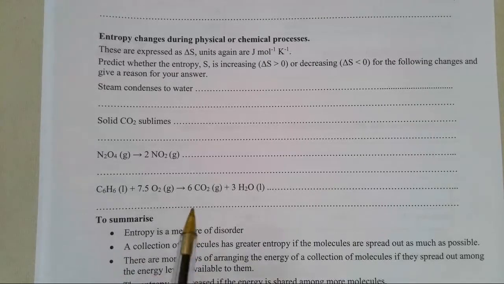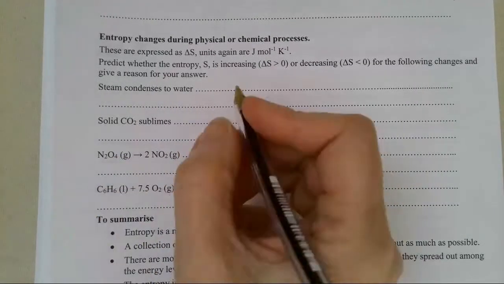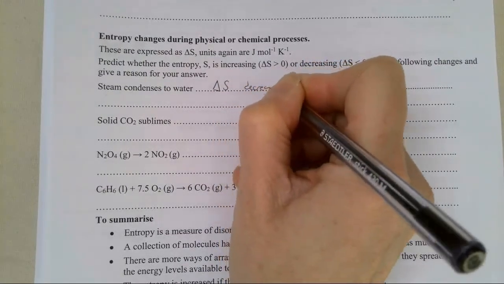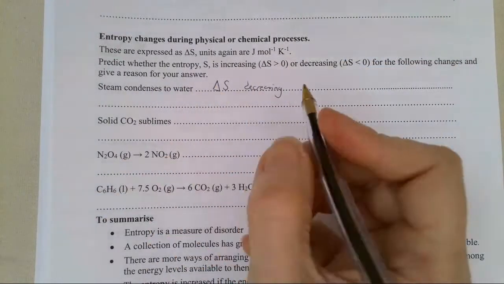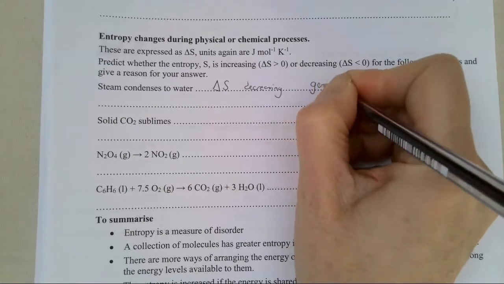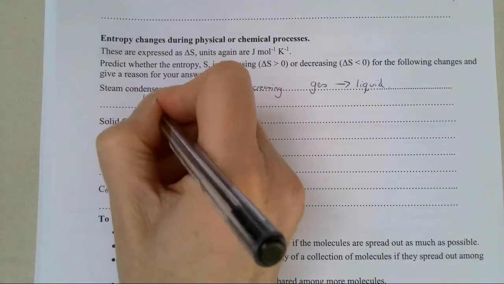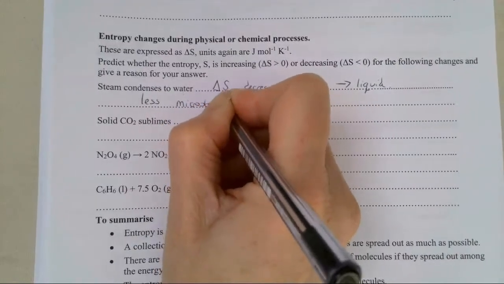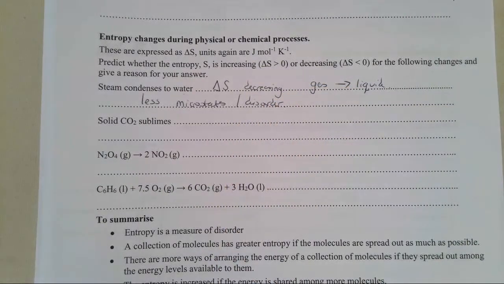Okay, so we should be back. So steam, which is a gas, condensing to water, which is a liquid. So my entropy change, my delta S, is decreasing. You're going from a high entropy to a lower entropy state, because basically you're moving from a gas to a liquid. So fewer microstates or less disorder. You can use disorder because your board allows it. Okay, so you're going from a gas to a liquid, so there's less disorder.